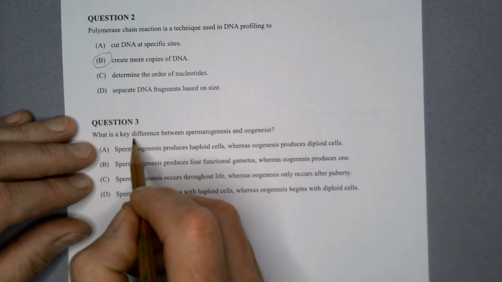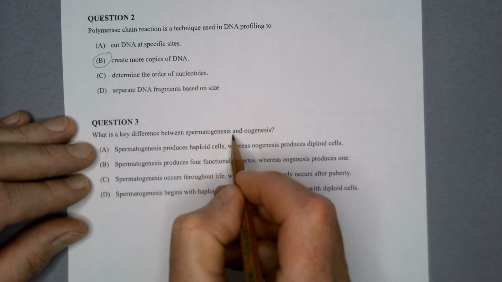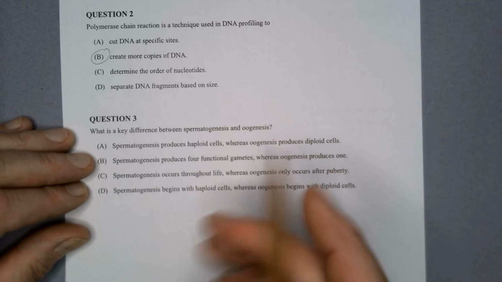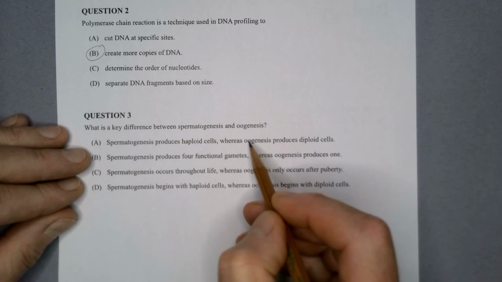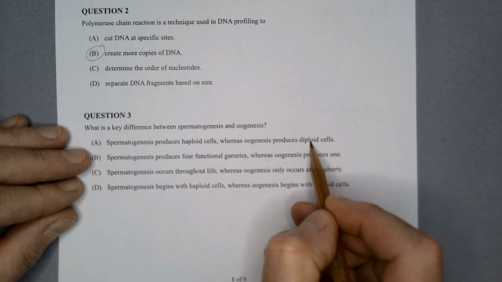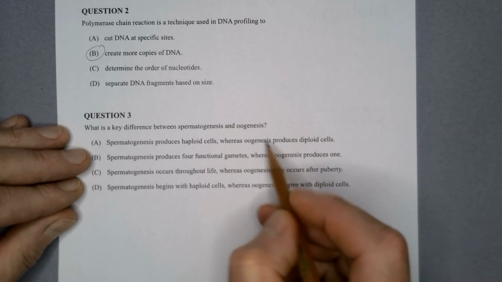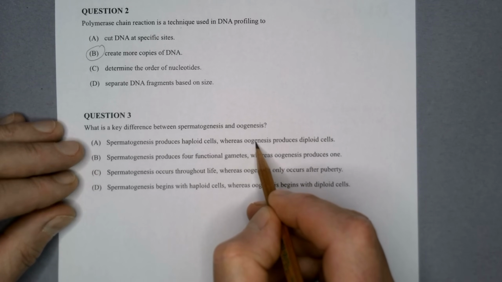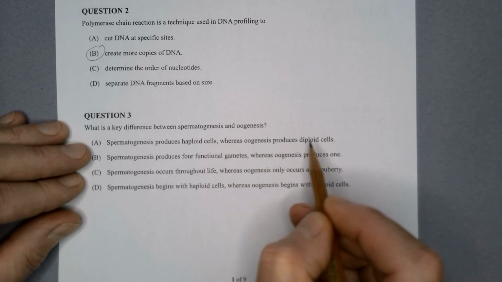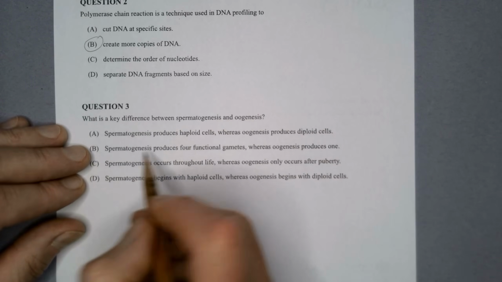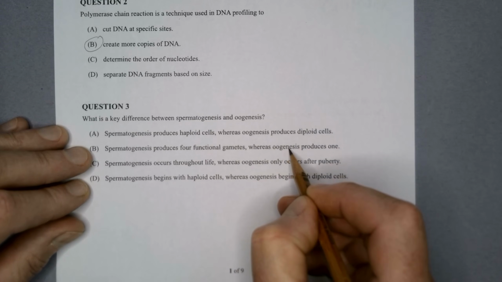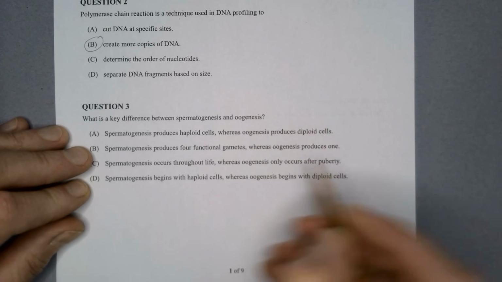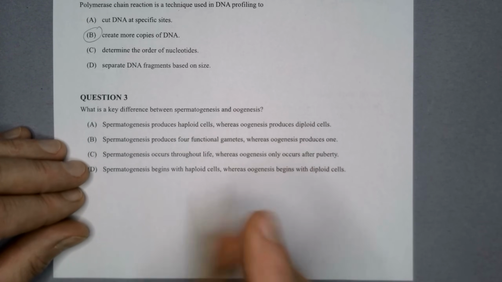Question 3. What is the key difference between spermatogenesis and oogenesis? So this is a tricky one now. Spermatogenesis produces haploid cells, whereas oogenesis produces diploid cells. Well, the ova that's released from the ovary does have 2 copies of DNA in it, but it's not technically diploid. Spermatogenesis produces 4 functional gametes. Well, that's true, whereas oogenesis produces 1. That's also true. See if there's any better answers here.